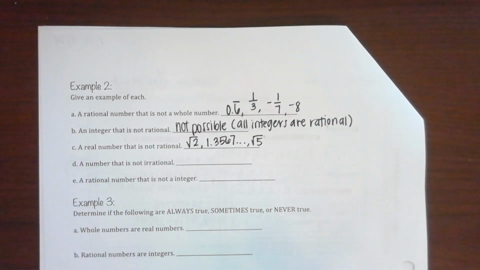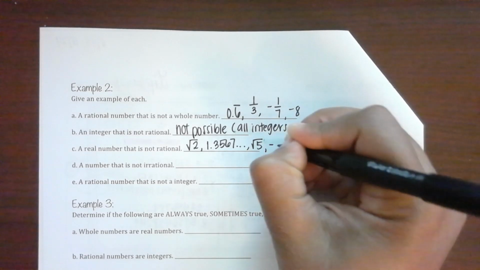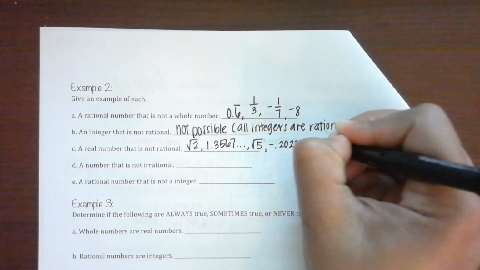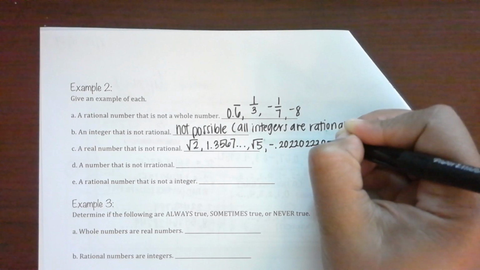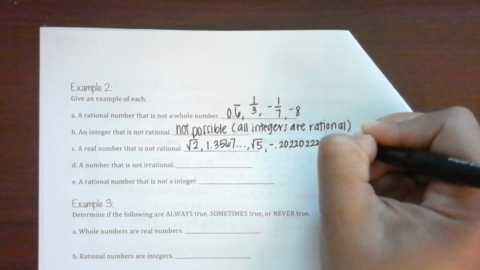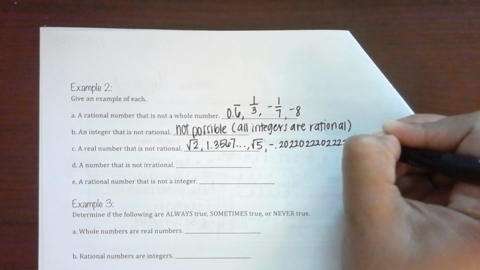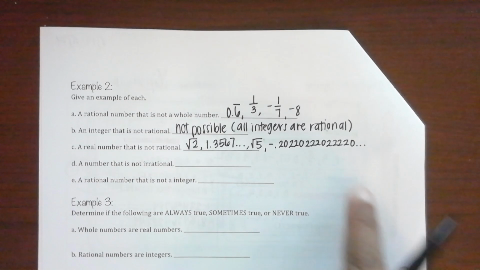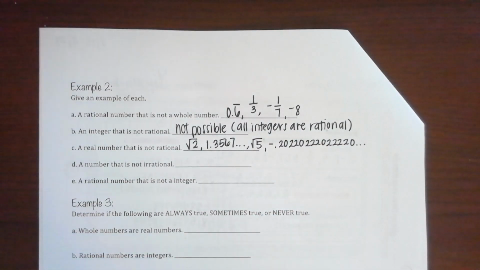Let me give Stevan something else he can look at. When you're doing things that do not repeat and don't terminate, you're looking at a pattern. It's just as easy as saying negative 0.20, 220, 2220. What's going to follow after the 0? 2, 2, 2. Isn't that just a pattern that I'm making? Is there anything repeating? No, because repetition means it has to be the same thing over and over again. I'm adding a 2 every time. Don't overthink that part of it. Any questions there?